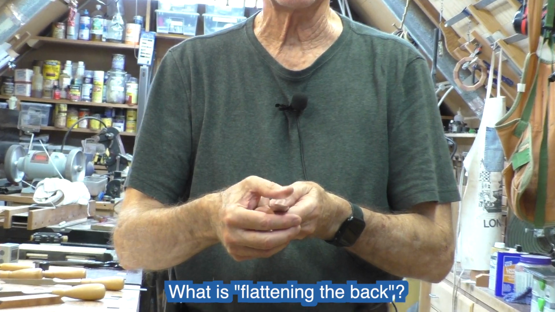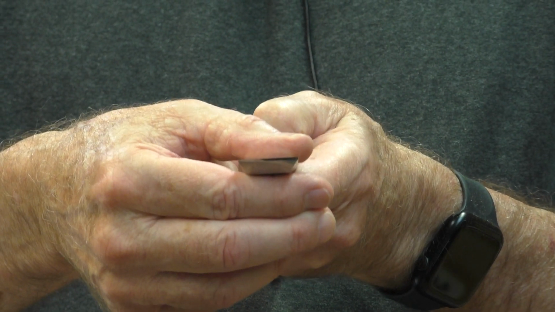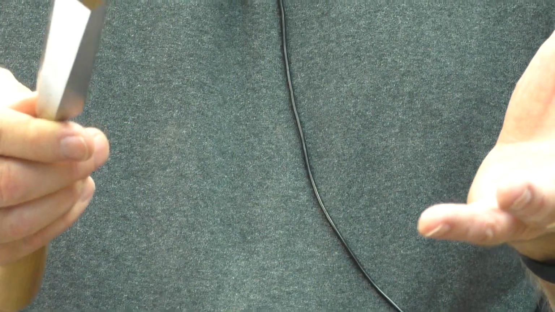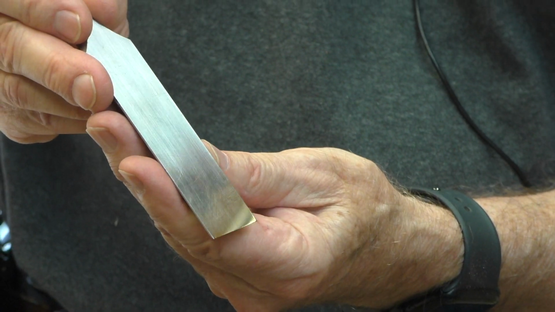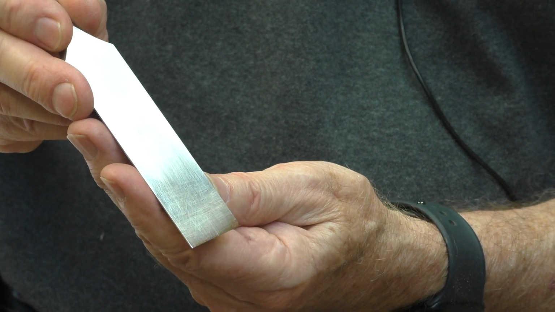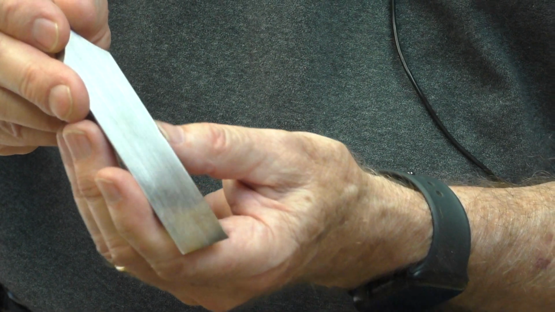Another subject that comes up is flattening the back. A chisel needs to be flat on the back. A cheap one likely is not flat, and you need to flatten it. But once you do that, you'll never have to do it again. You don't need to polish the whole back. If you notice this one, I'm going to turn this so that hopefully the camera will pick up the reflection. It's only polished down in here.